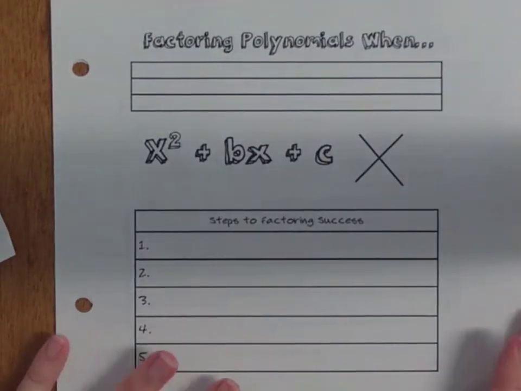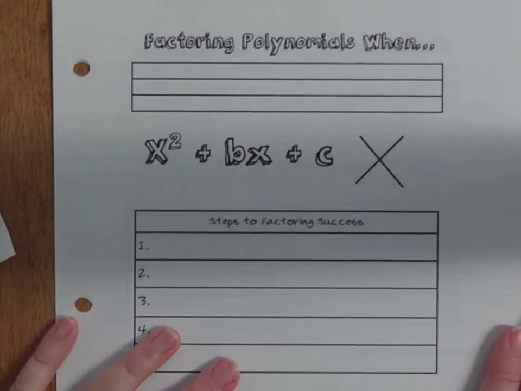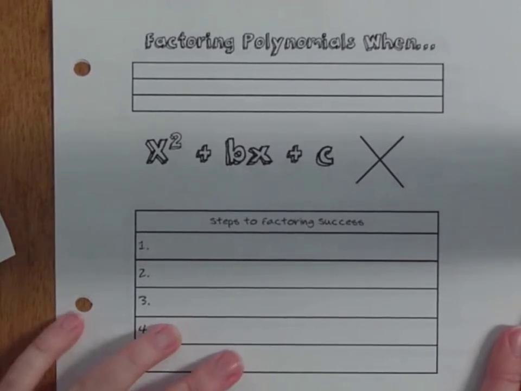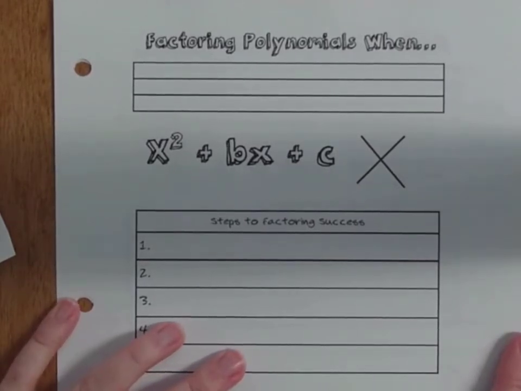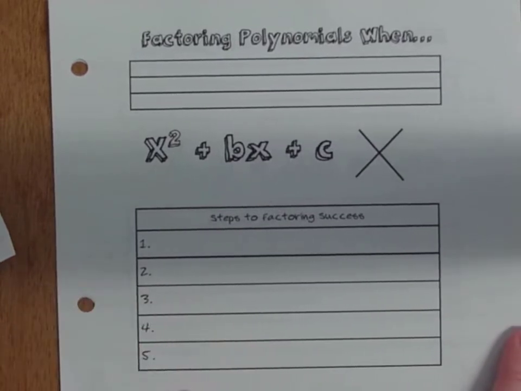Refresh my memory. Monday. What was the method we used for factoring? Greatest common factor, GCF. Does that ever go away? No, we look for it everywhere. It's super important.